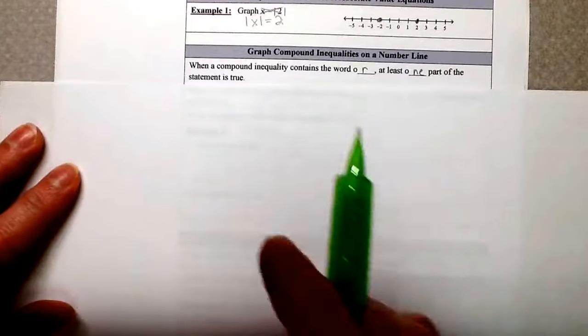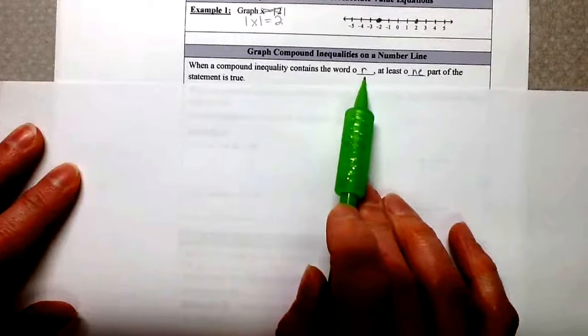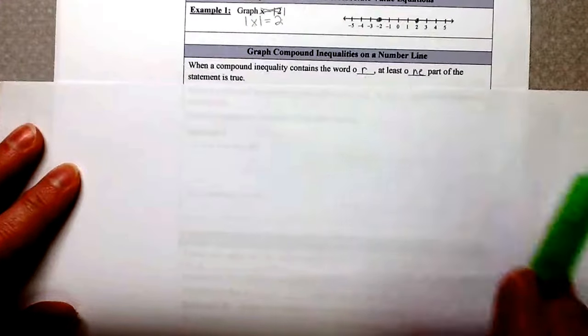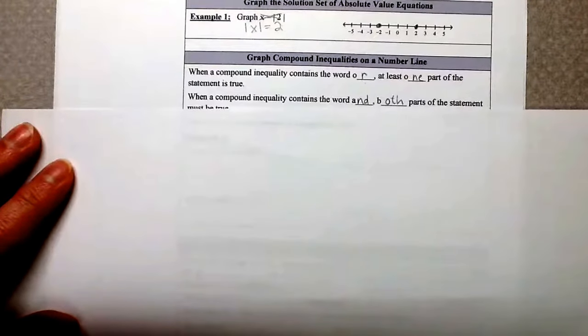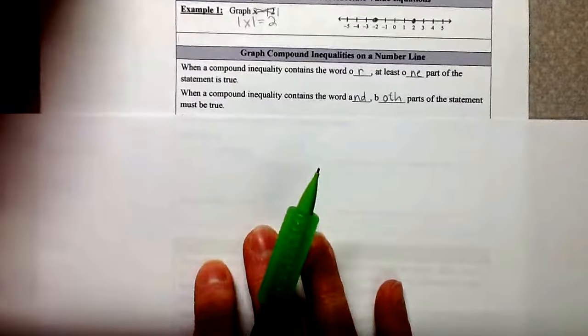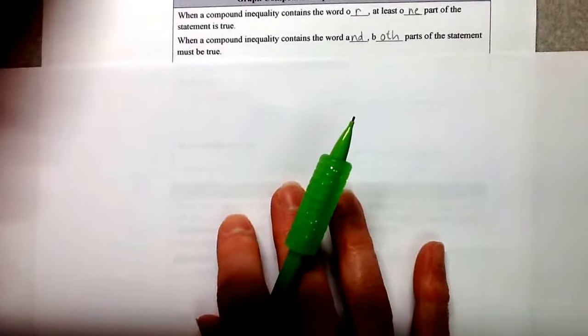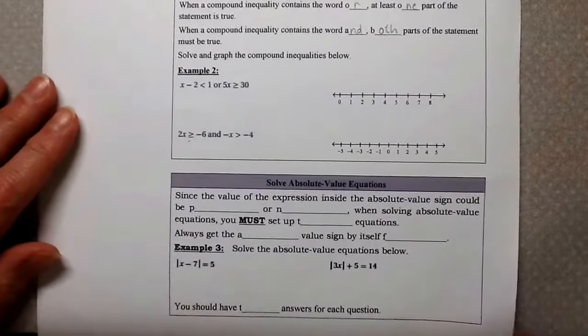Okay. To graph compound inequalities on a number line, we have to first decide when a compound inequality contains the word or, at least one of the parts of the statement has to be true. When a compound inequality contains the word and, both parts of the statement must be true. So let's look at a couple of examples here. We're going to solve and graph these compound inequalities.